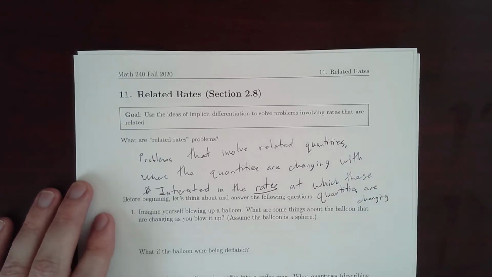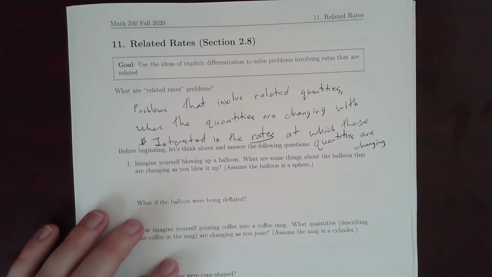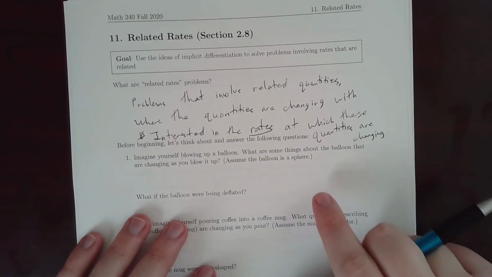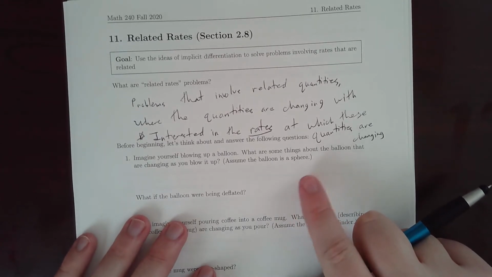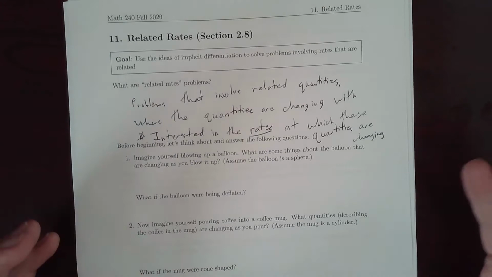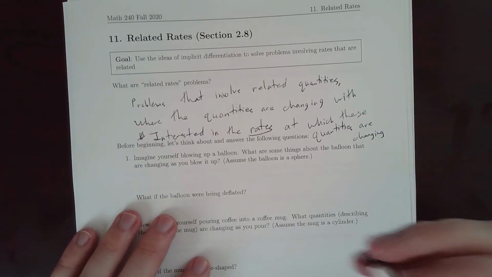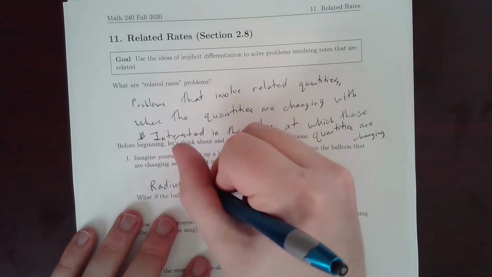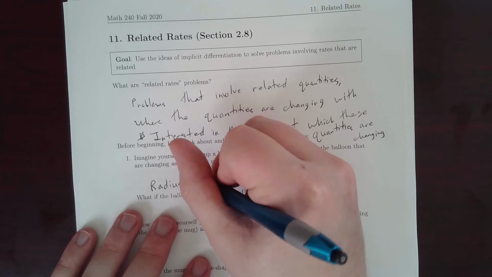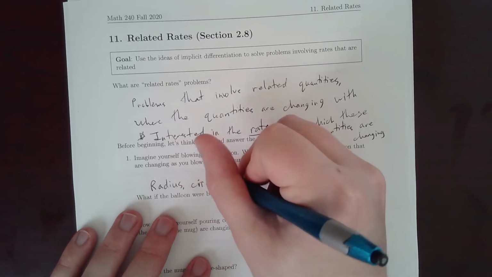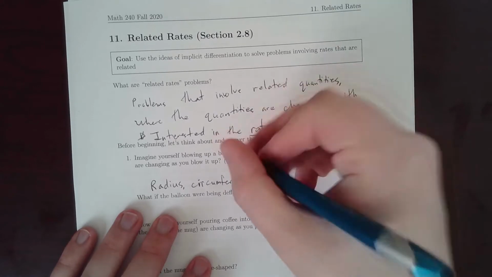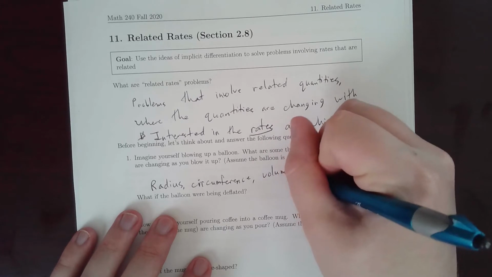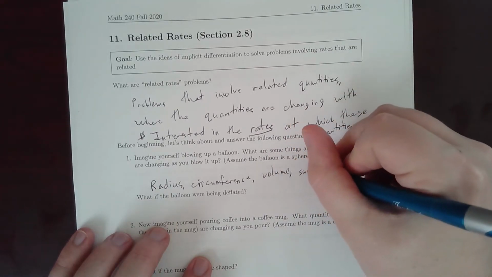All right, so let's start off with an example of something we could think about that could help us understand where related rates are coming from. So imagine you're blowing up a balloon. Some things that might be changing about the balloon as you blow it up, assuming it's got the shape of a sphere, are the radius, the circumference, the volume, and the surface area.